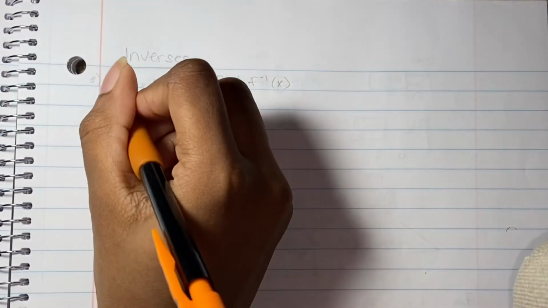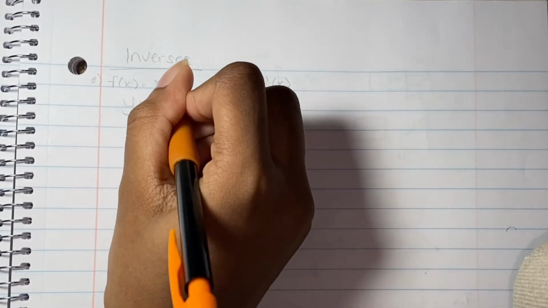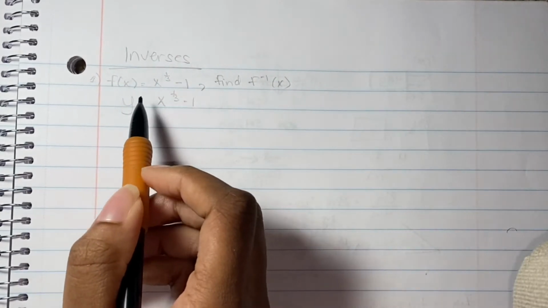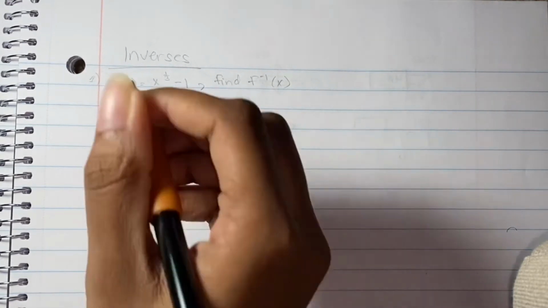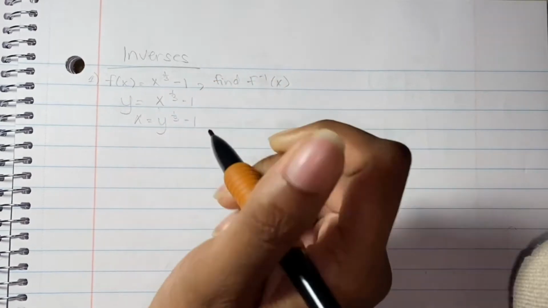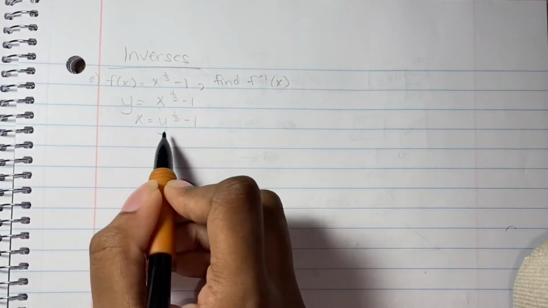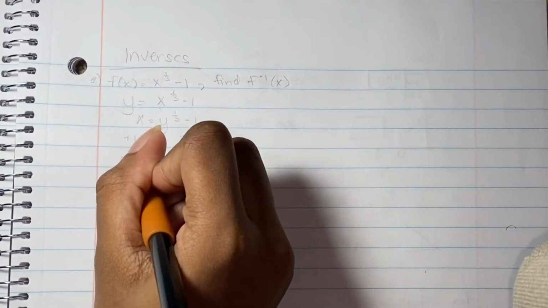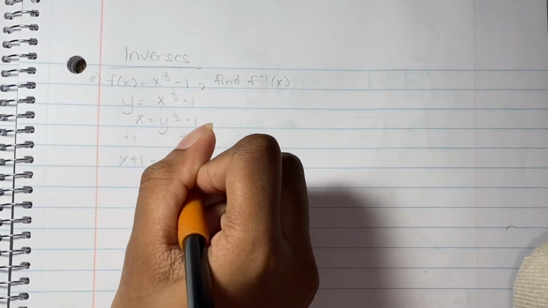Okay, so f(x) is basically equal to y, so y equals x to the 1/3 power minus 1. Now, if you want to find the inverse, you flip y and x. So x equals y to the 1/3 power minus 1. And now you have to solve for y. The first step is to add 1 to both sides. So x plus 1 is equal to y to the 1/3.